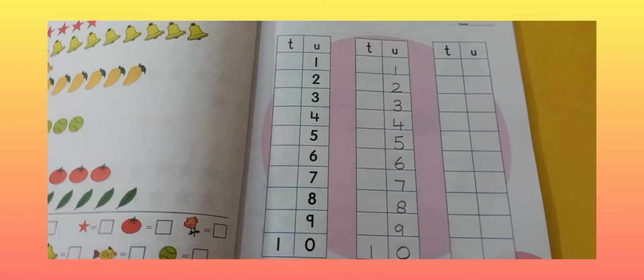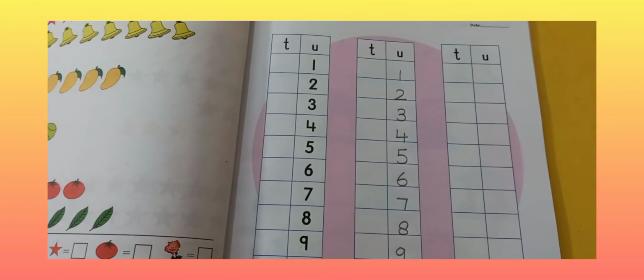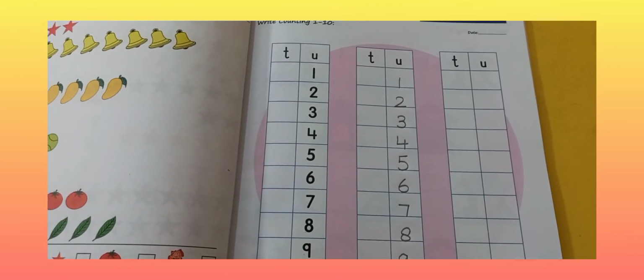Okay? Today we learn reading and writing counting from 1 to 10.